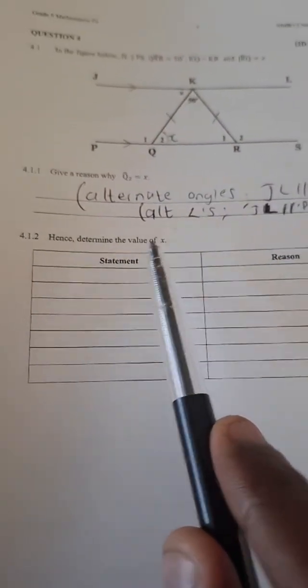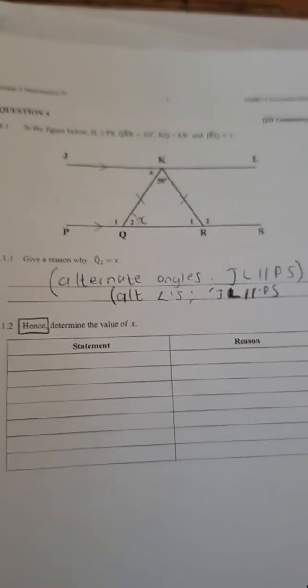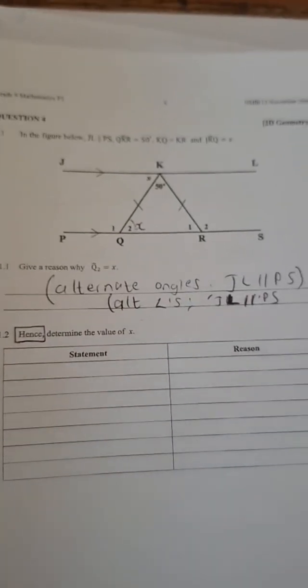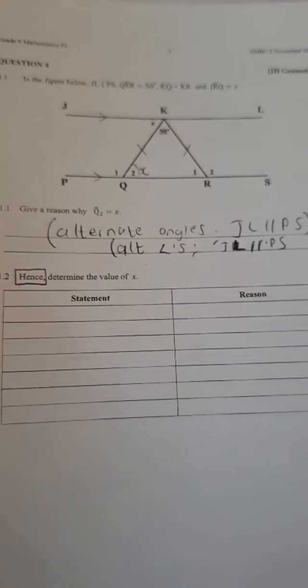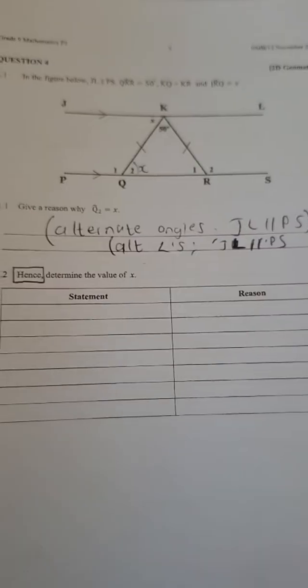Hence, determine the value of x. This word, very important word. What does the word hence mean, grade 9s? When they say hence, what does that mean? Do we know? Because we need to be familiar with the maths language. Do you know what the word hence means? Hopefully, I hope we do.